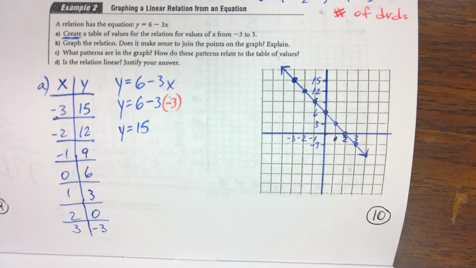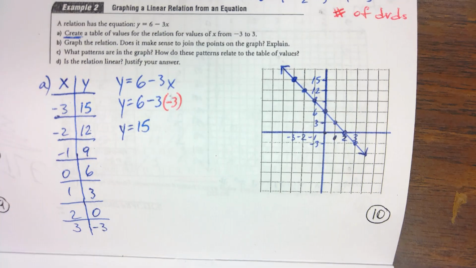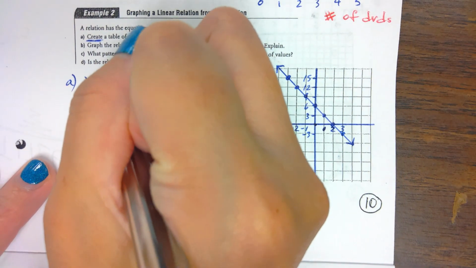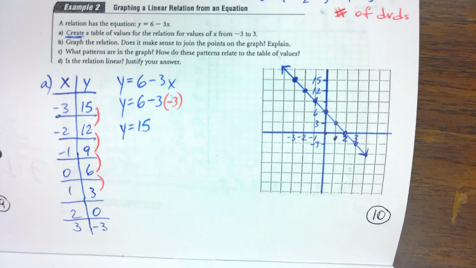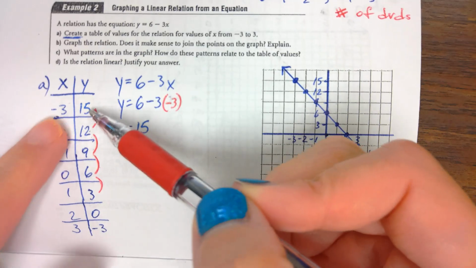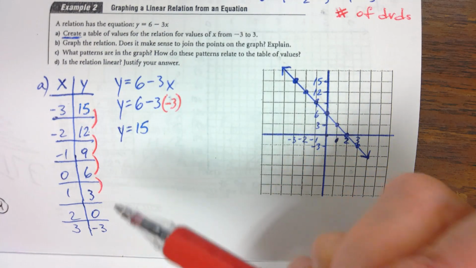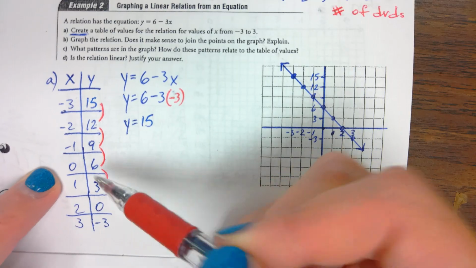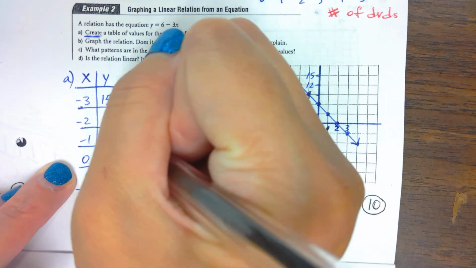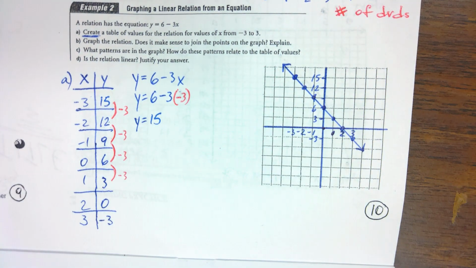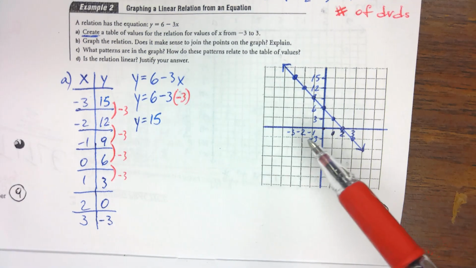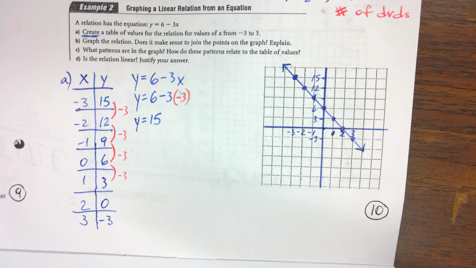And if I take a look at my values in my table of values, what is happening between each step? What's my difference here? Ah, good. I was just going to say, I see that the pattern is 3, but not just 3. It's going down by 3, right? And so my difference is -3 every time. Let me finish off this question first. And so will you say this is linear? Is this a linear relation?